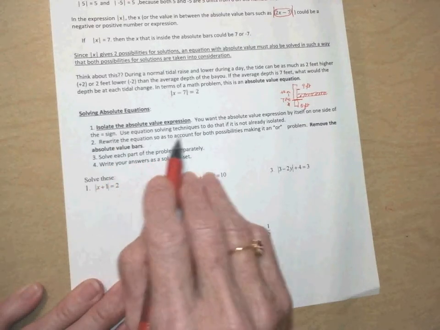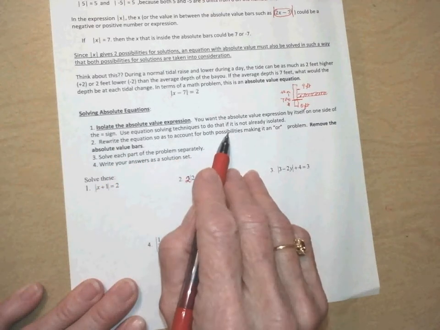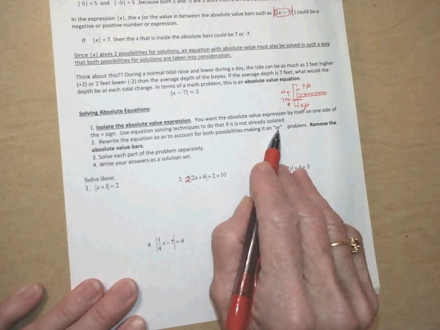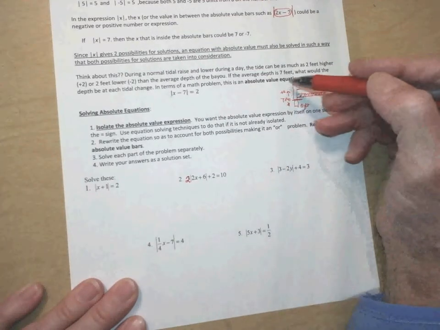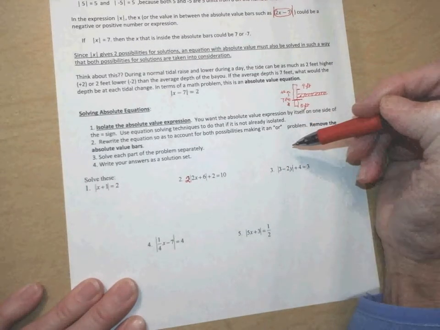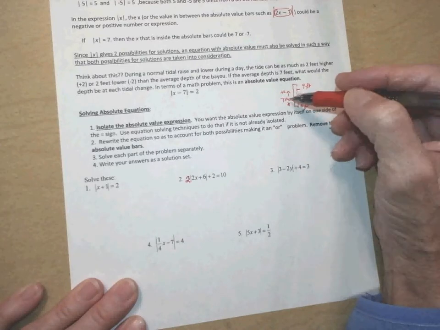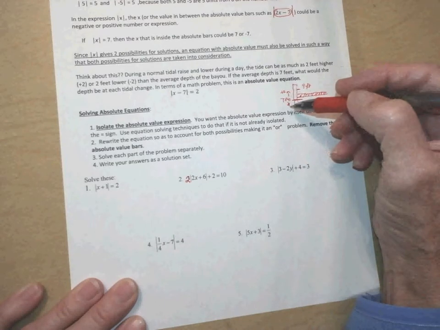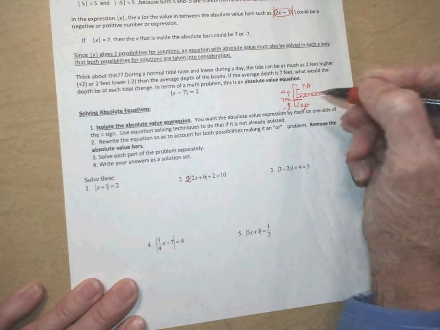So you're going to rewrite the equation to account for the two possibilities. You're going to make it an OR problem. So either it went up 2 feet higher or it went down 2 feet. So either our answer is a positive 2 on one end or it's a negative 2.